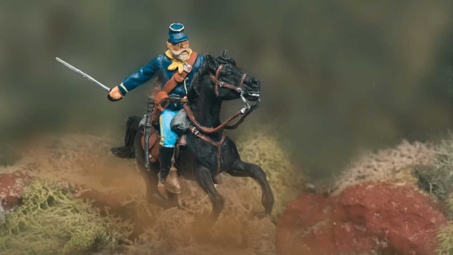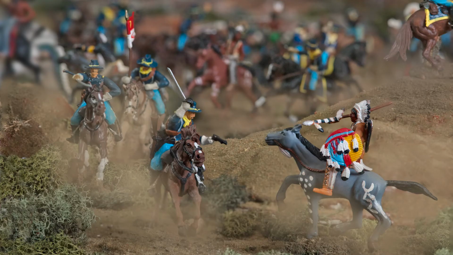Now, purists who know the history and know the details of the battle are going to notice that I have used figures that have swords and sabers, and they're going to say, well, they never had sabers. They didn't have swords, and I realize that, but some of these figures were just too good to put aside, so I've included them in this diorama. So if you're a historical purist, please overlook that and just enjoy the battle for what it's worth. So here is Custer's Last Stand.